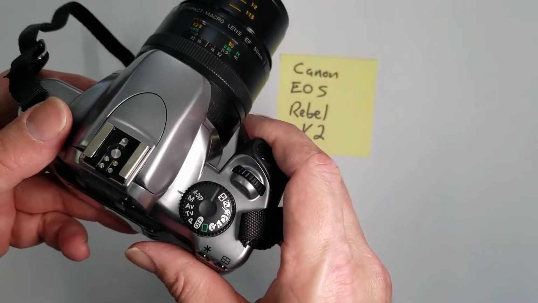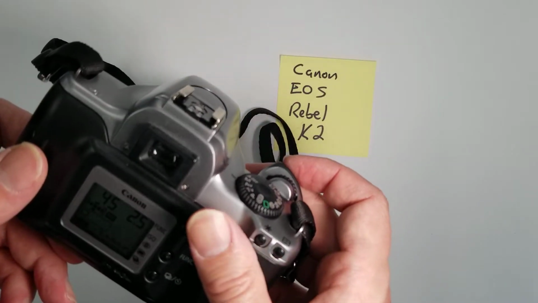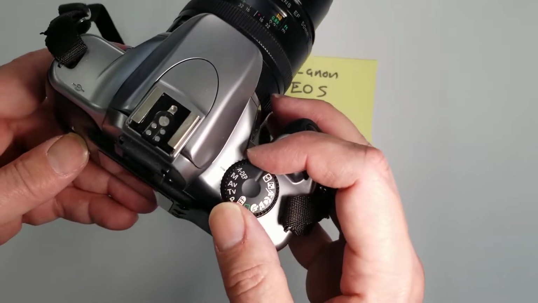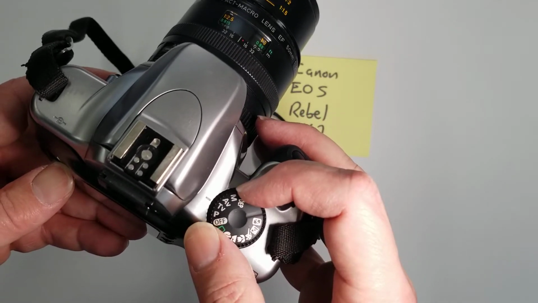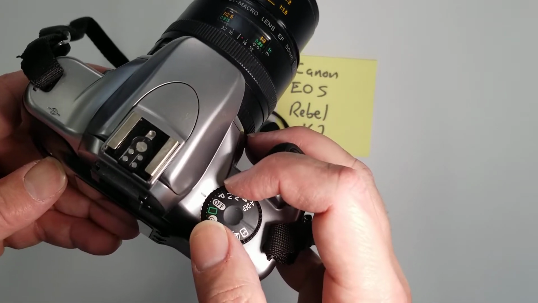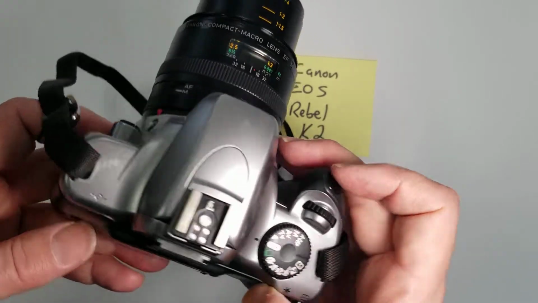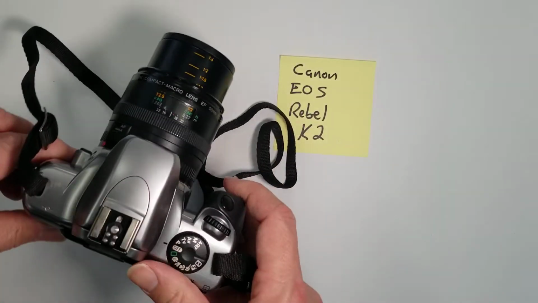All right, so pretty straightforward. Again, think about aperture, manual M, aperture priority AV, TV, and then when you're done, you want to turn it to off. Okay, that is the Canon EOS Rebel K2.